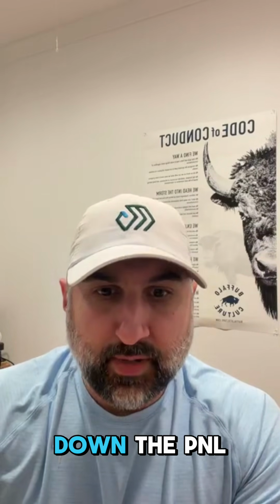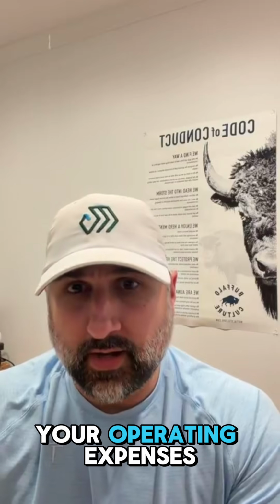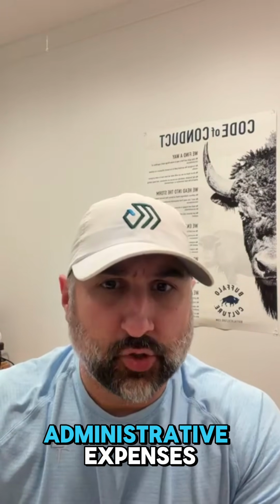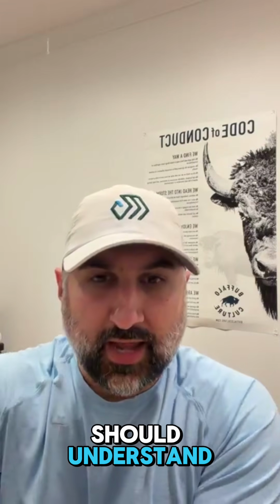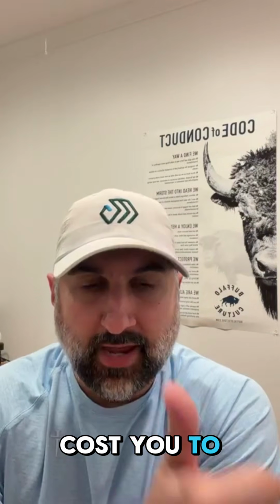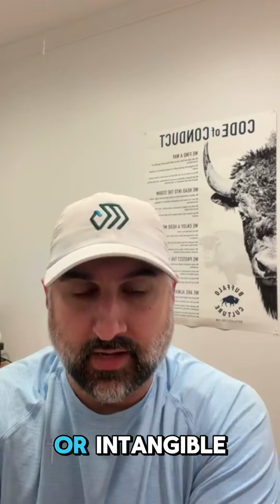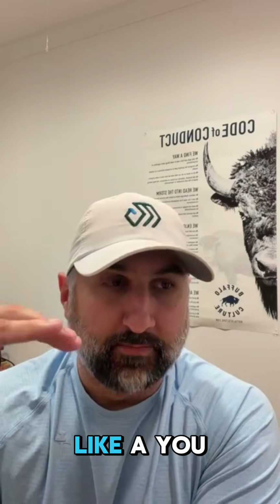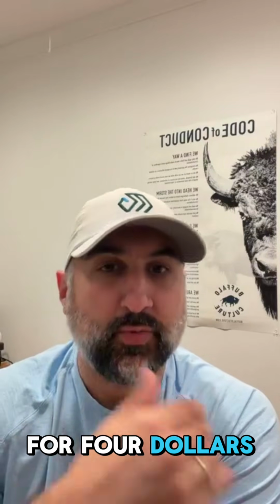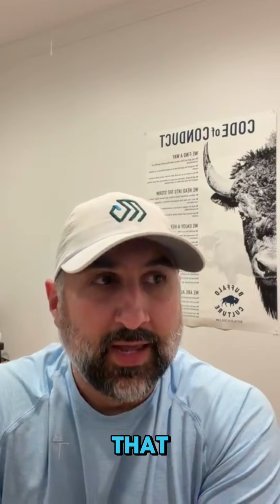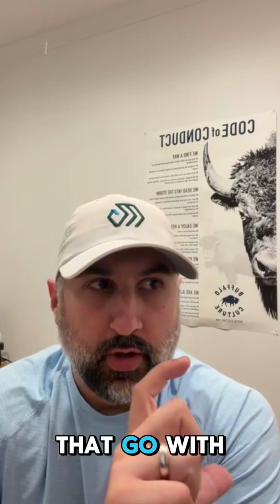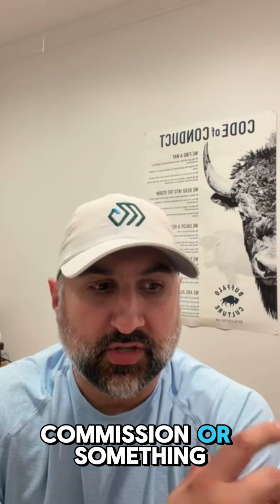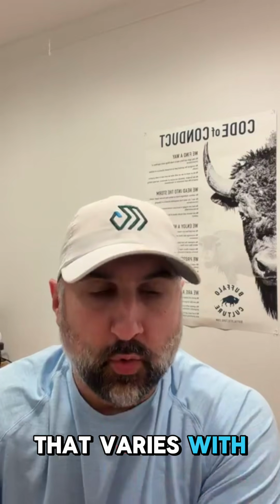But then as we go further down the P&L, after gross profit, you've got your operating expenses and then what you might call SG&A, sales, general, and administrative expenses. But what you should understand is what it costs you to make your product, whether that's tangible or intangible. That would be a direct or variable cost, like we buy something for $4 and we sell it for $9, right? You should understand that. And then what are the costs that go with selling your product? Like a variable cost, like a sales commission or something that varies with more production.